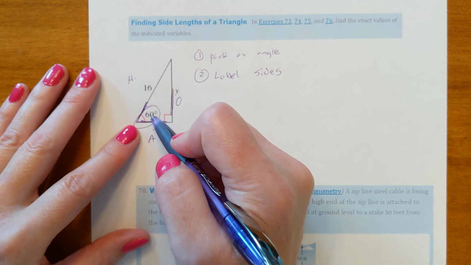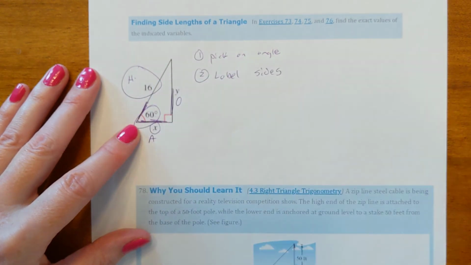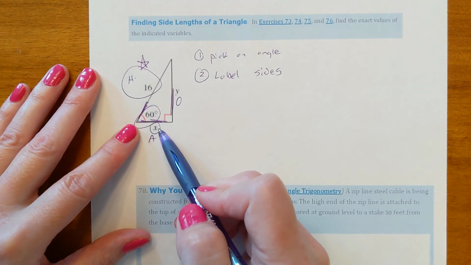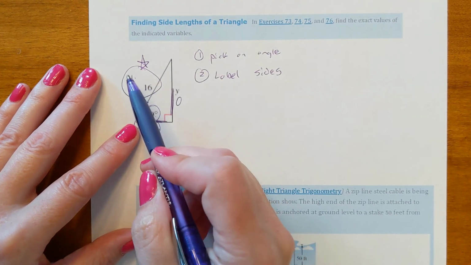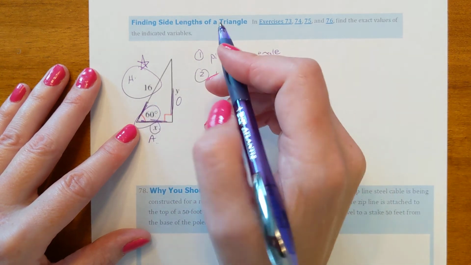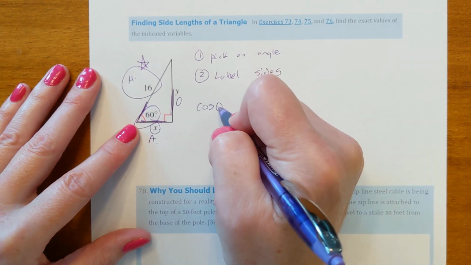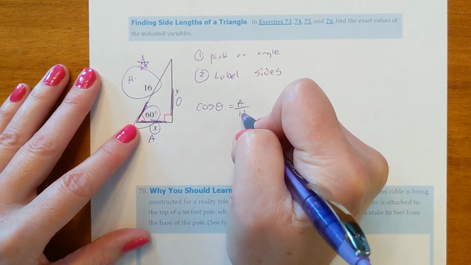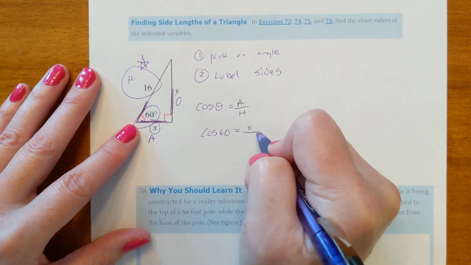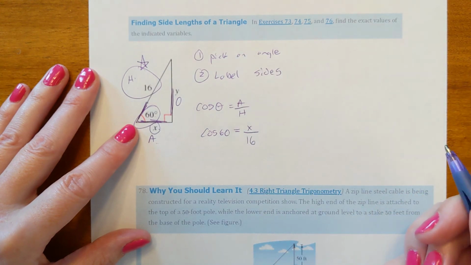So starting with the 60, if we want to find x, we know the hypotenuse is 16, so we're always going to use that for sure. And we want to find x, which is adjacent. So adjacent and hypotenuse, that's cosine. Cosine, again, just a reminder, is adjacent over hypotenuse. So the cosine of 60 degrees is equal to the adjacent side x over the hypotenuse 16.